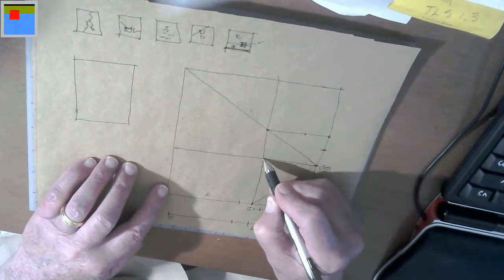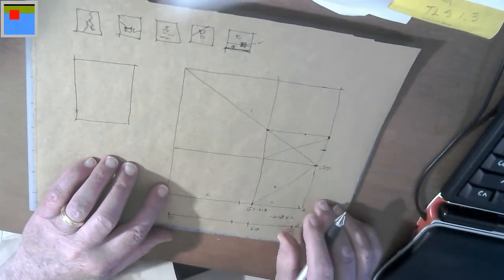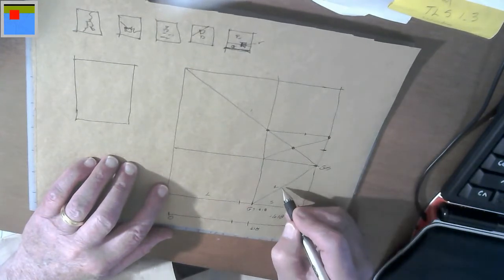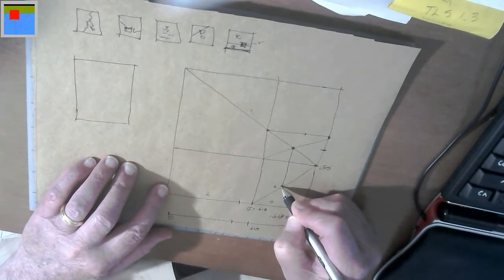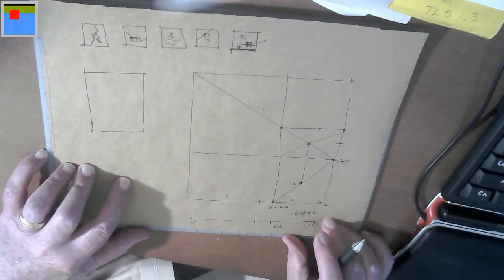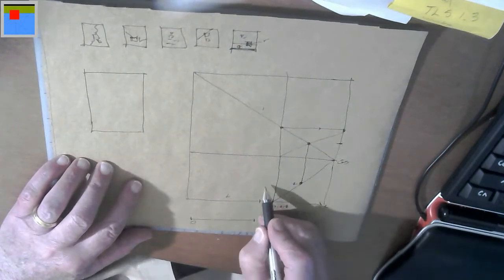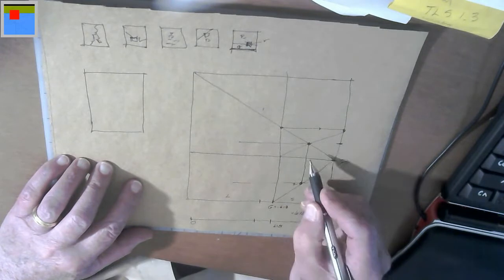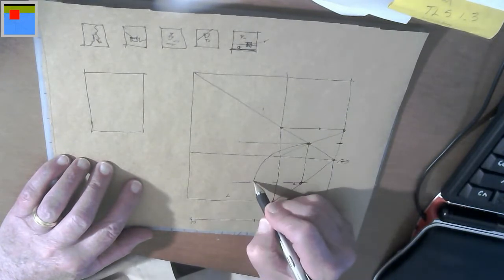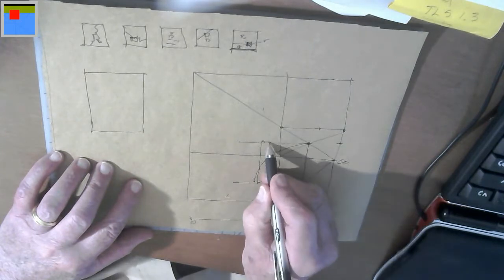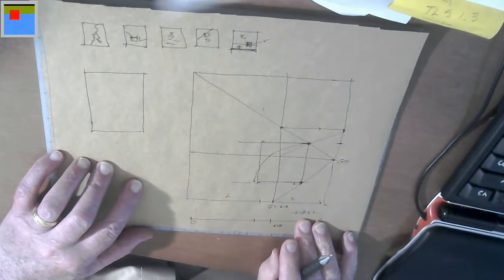This gives you a diagonal, and a point here. And you have a line here, so you just drop it and hit the line there. That's the dimension of the side of the square. You extend the thing, since we know it's a square. So we got that part.